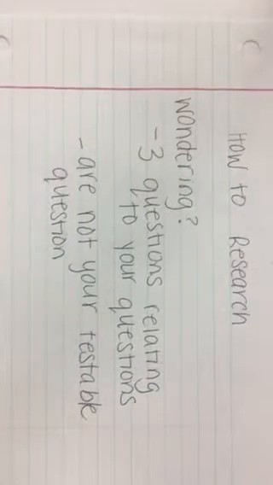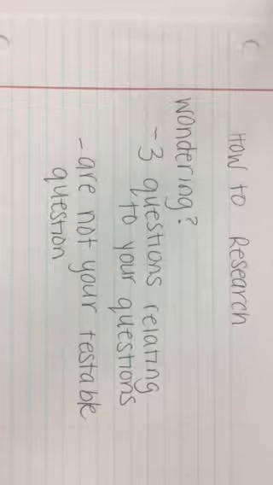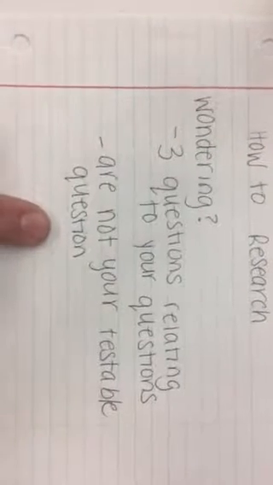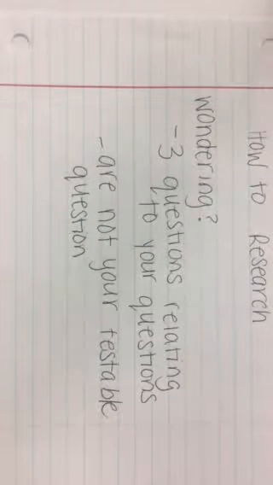Because remember, is your testable question something you can find an answer for on Google? No. That's one of the main characteristics of a testable question: we can't find the answer on Google. We have to test it to figure it out. So typing your testable question into Google is not going to help you. We're going to think about 3 general questions that you have about your project.